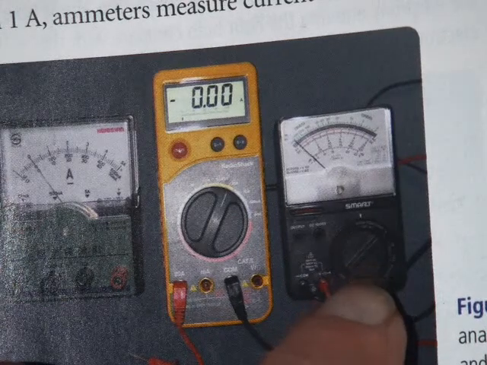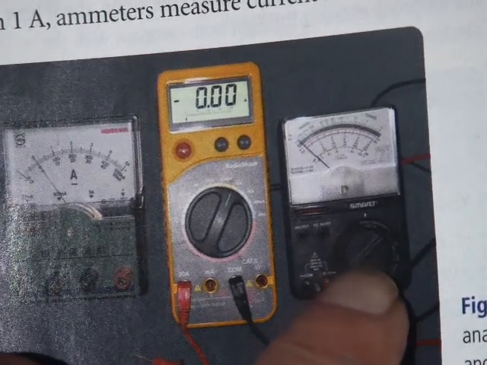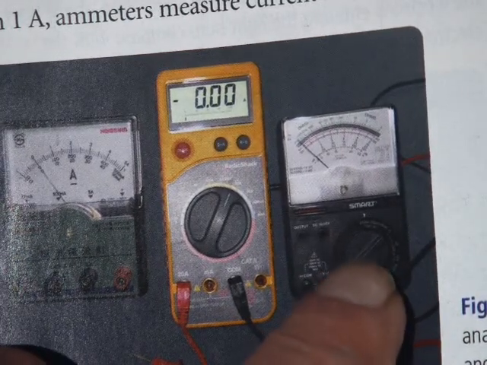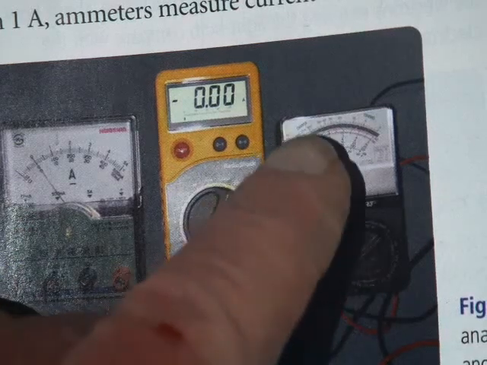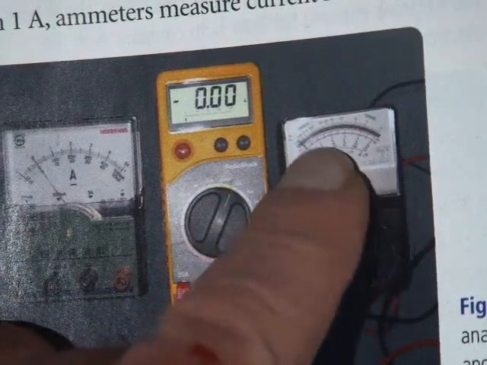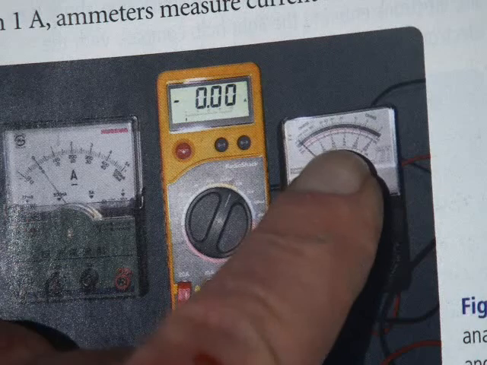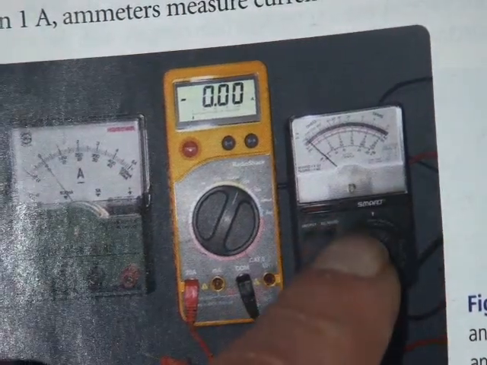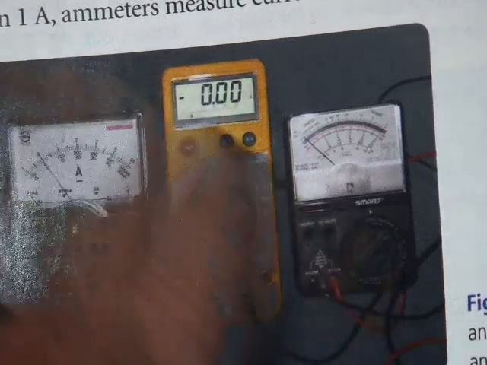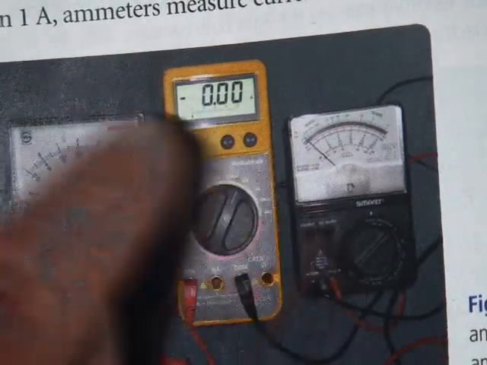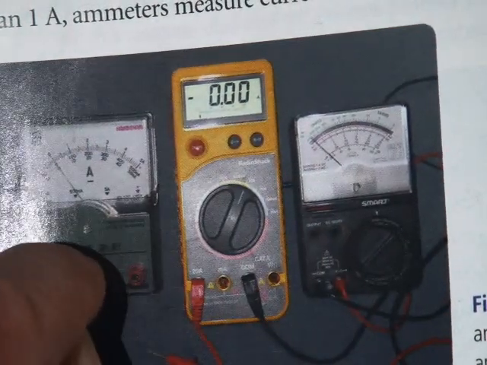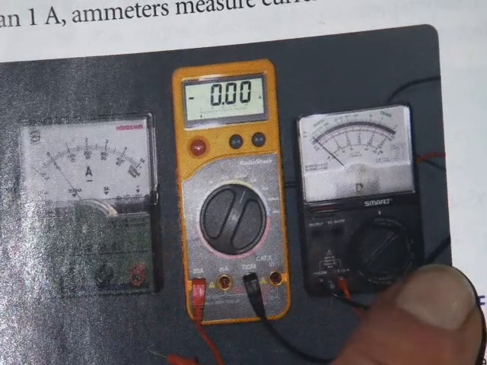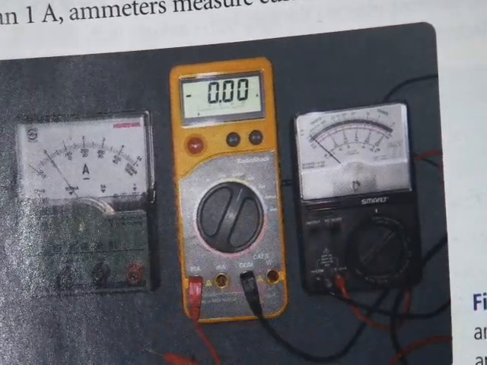Here's another rendition of this. This has got a dial too, and it has many different scales. But this is a multimeter, an analog multimeter. These are all multimeters. This is an analog multimeter, another analog multimeter, and a digital multimeter. Okay.